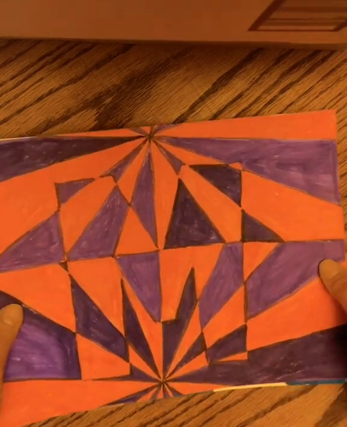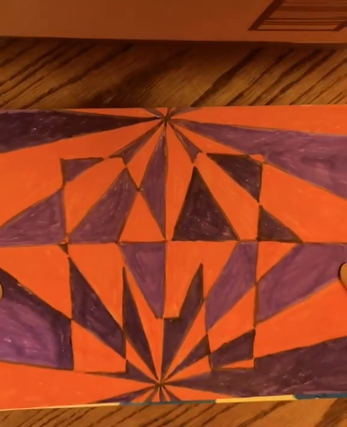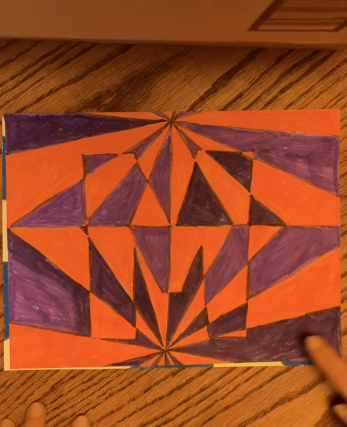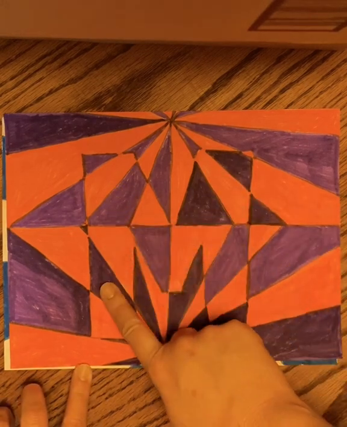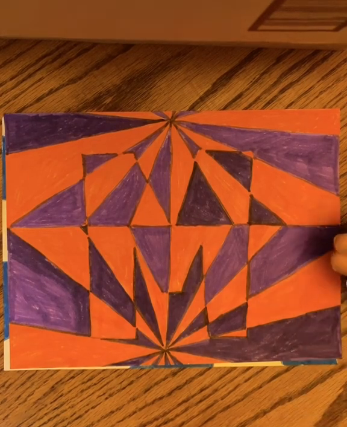Okay, guys? All right, look, watch this. You see how each shape goes individual? And if I pull away, sometimes you can see it, and sometimes you're looking at the shapes. So we just made op art.